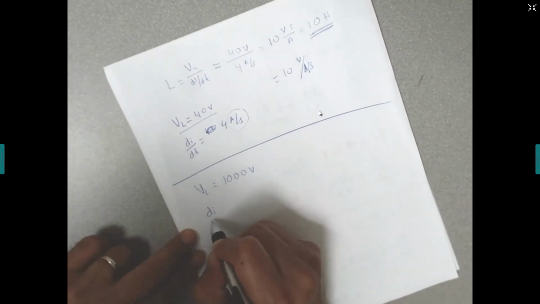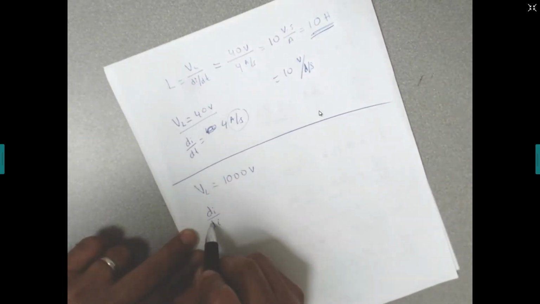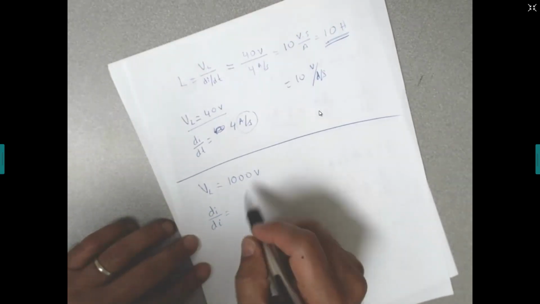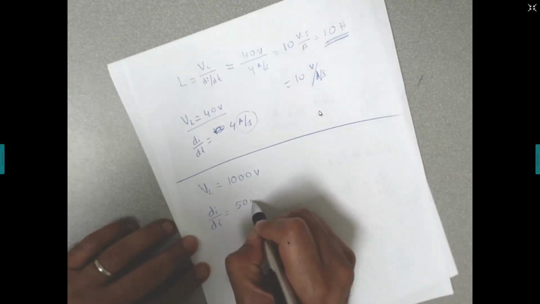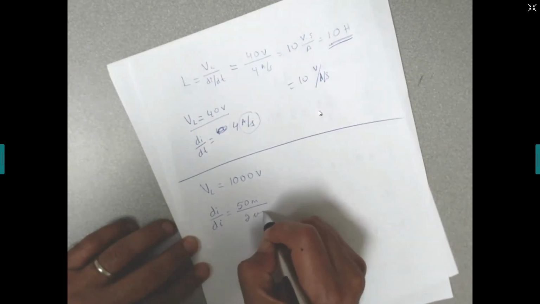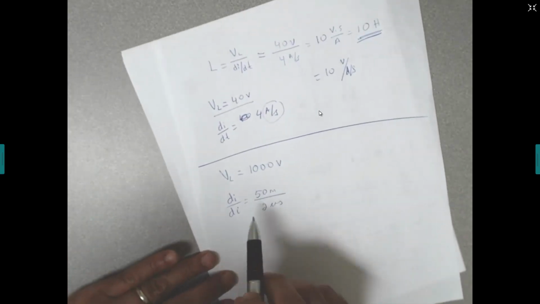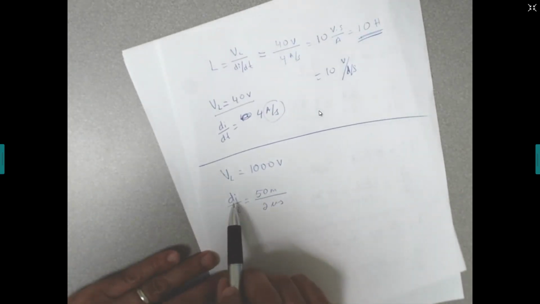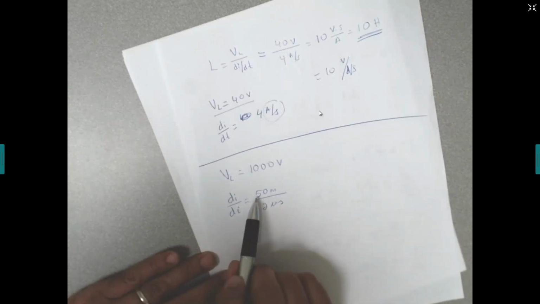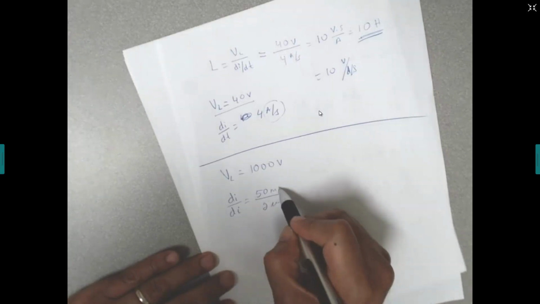And the di dt, which is the rate of change of the current, they say the current changes by 50 milliamps per 2 microseconds, all right? The current change, and the time. The time, they say, takes 2 microseconds for 50 milliamps.